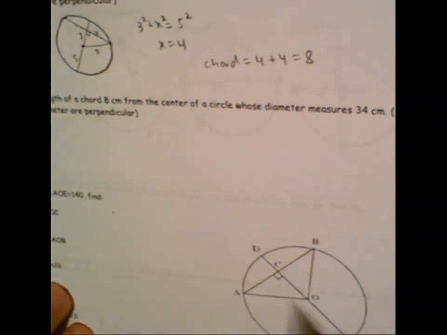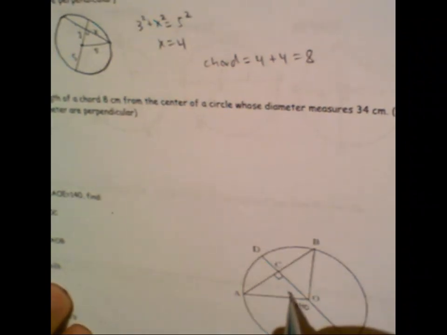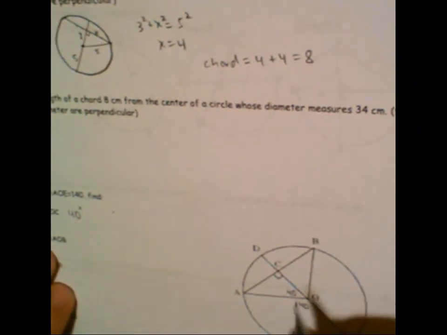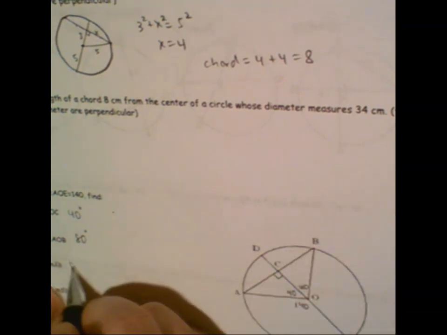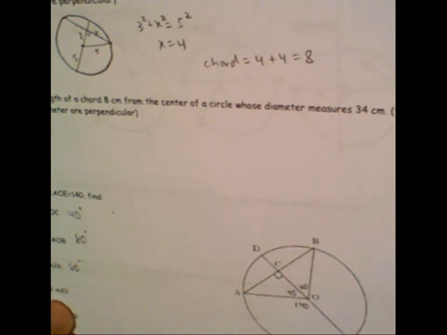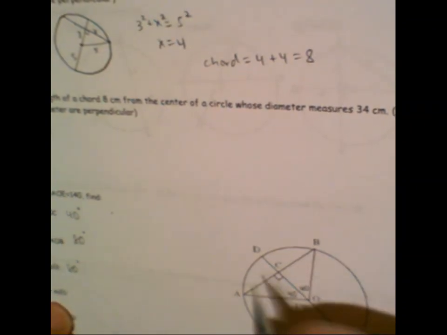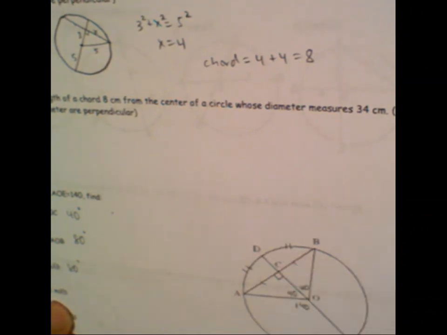Measurement of angle AOE is 140. AOE is 140, which means this is 40. The measurement of angle AOC is 40 degrees. AOB, well, we already know that these two triangles are congruent, so this is also 40, so angle AOB is 80 degrees. Arc AB would also be 80 because the central angle is the same as the arc. Arc BD would be half of 80 because if a diameter is perpendicular to a chord, it bisects it and also the arcs. 80 divided by 2 is 40.